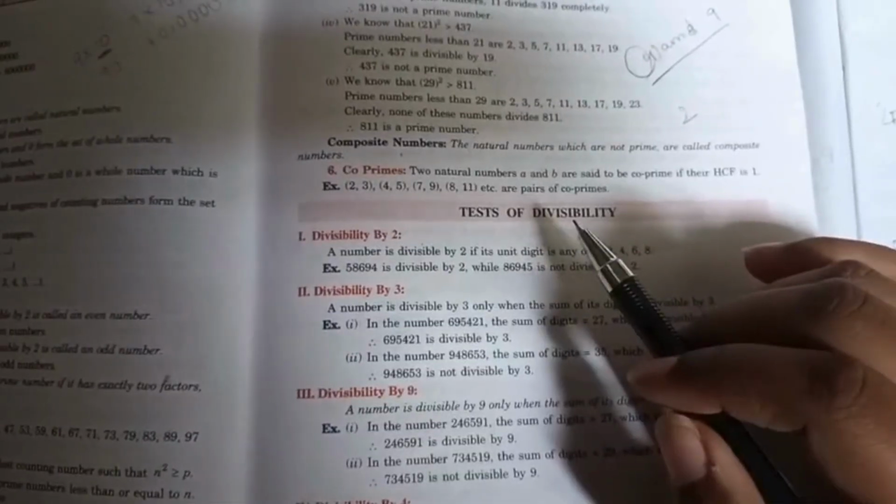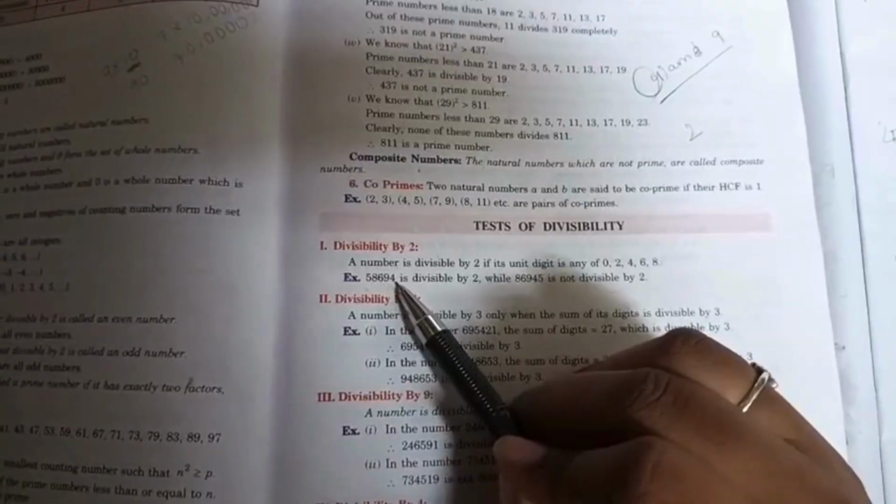Take one example. 864: the last digit is 4. Since it is even, 864 is divisible by 2. Another example: 58694 is divisible by 2. Why?